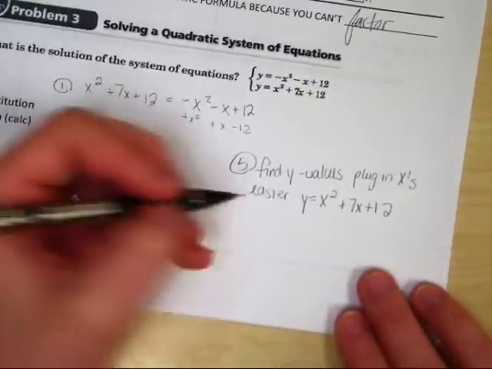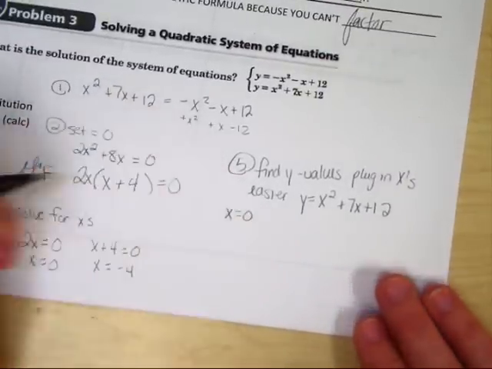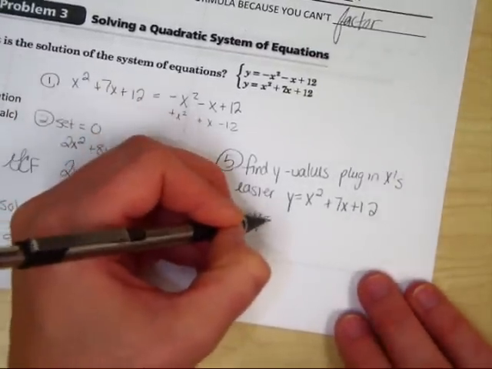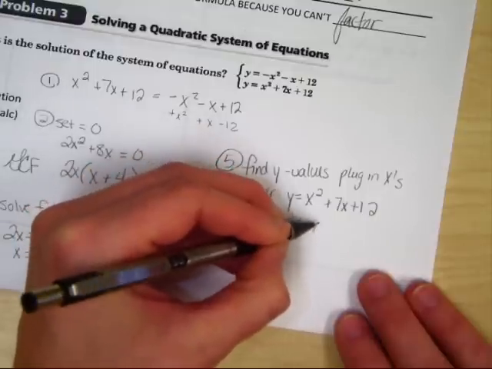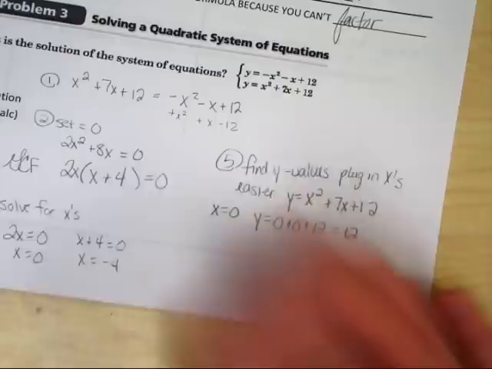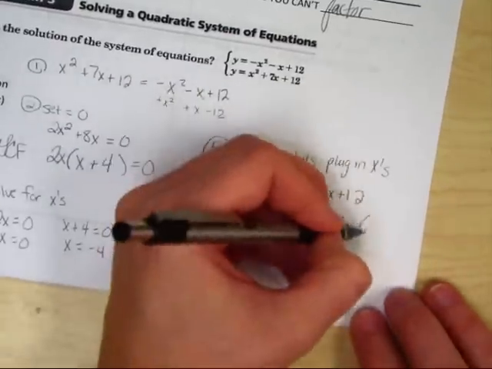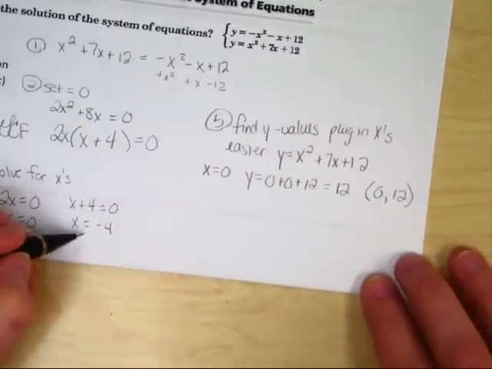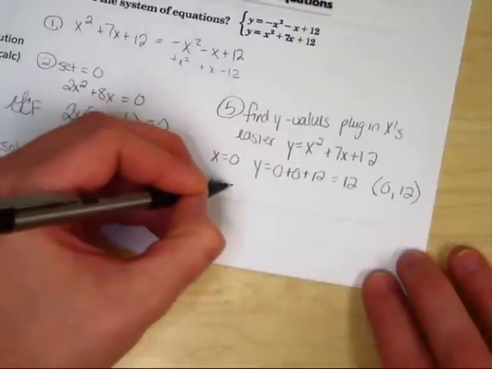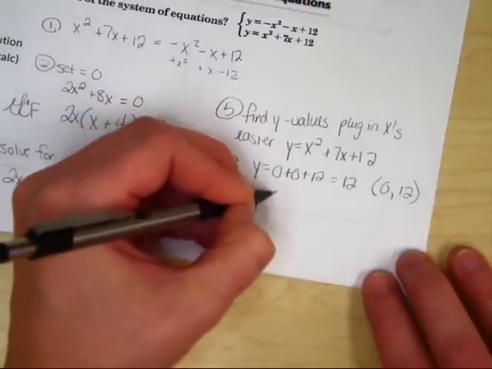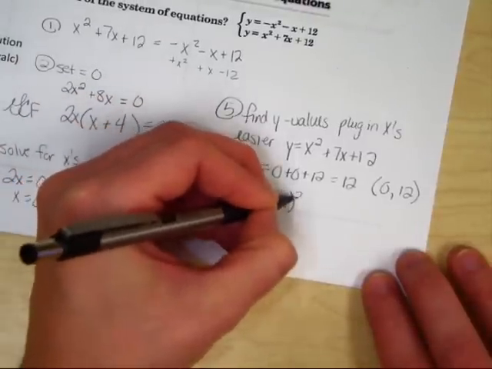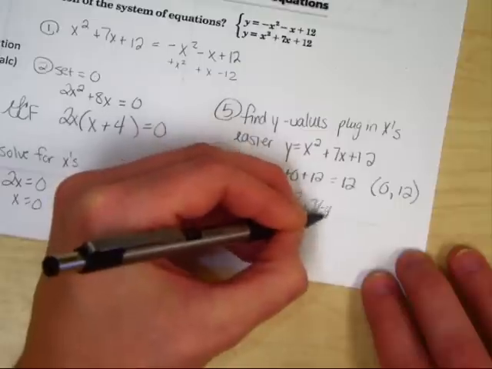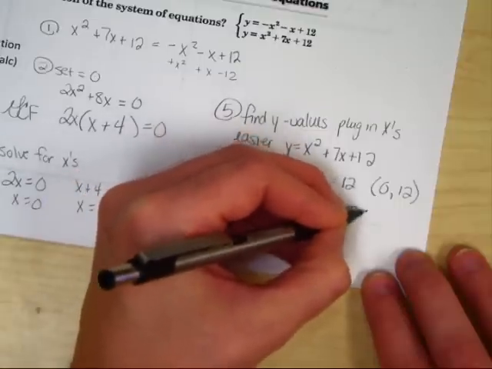So let's start with our first answer of x equals 0. Let's plug that in. Y equals 0 plus 12 is 12. Therefore, your first answer is 0, 12. And let's plug in our second answer of x equals negative 4. That's y equals, now this one will be a little more difficult, negative 4 squared plus 7 times negative 4 plus 12.